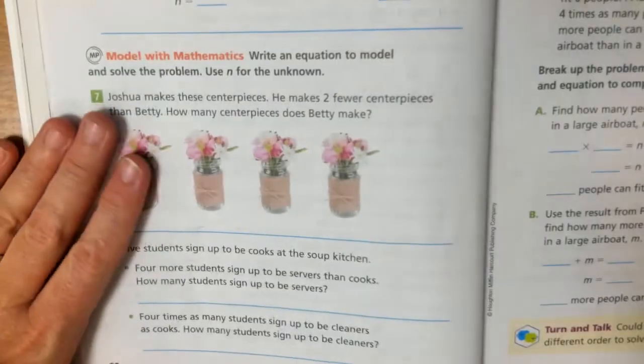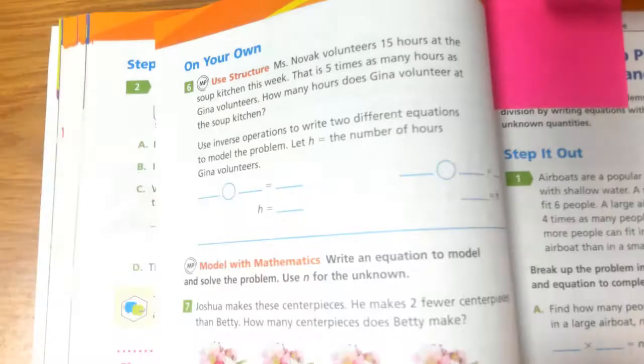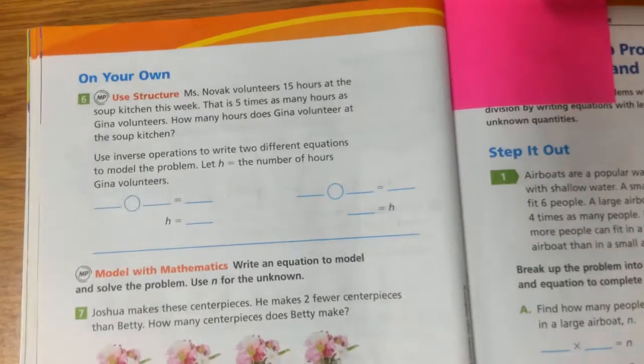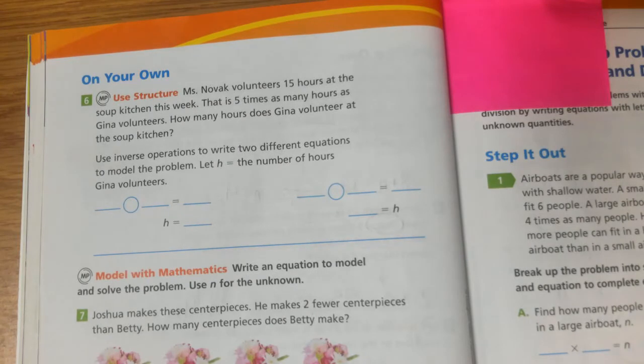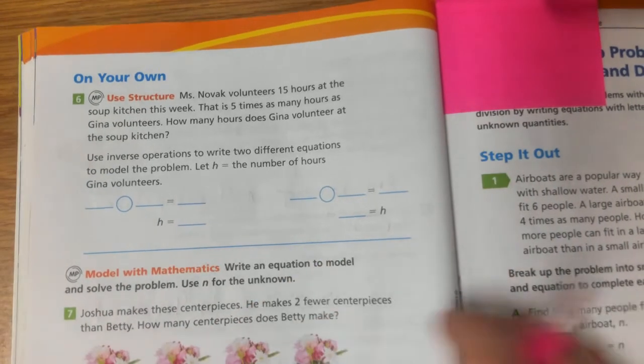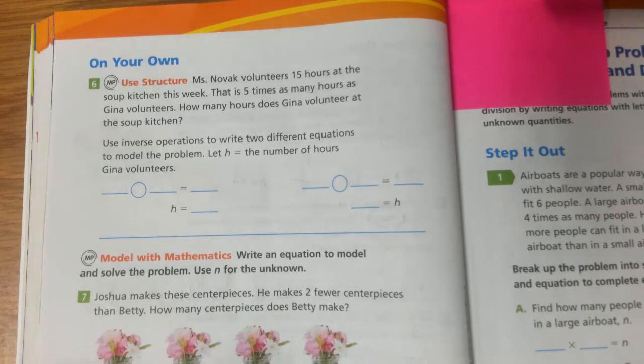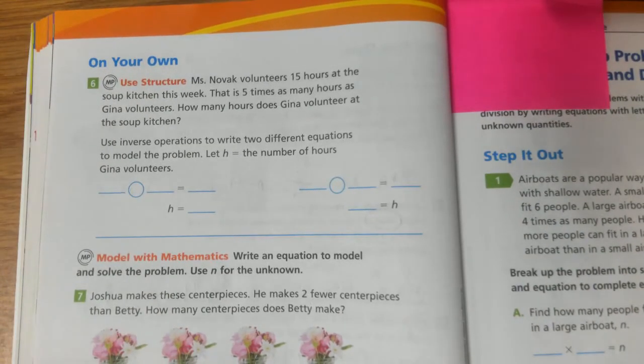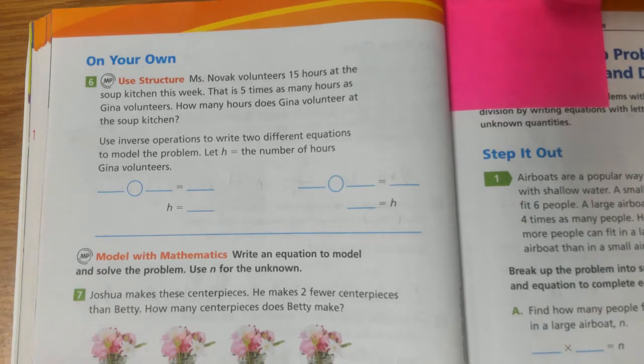Alrighty, and our last page. So Ms. Novak volunteers 15 hours at the soup kitchen this week. That is 5 times as many hours as Gina volunteers. How many hours does Gina volunteer at the soup kitchen? Use inverse operations to write 2 different equations to model the problem.